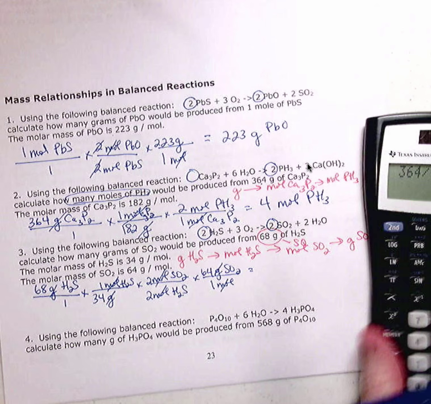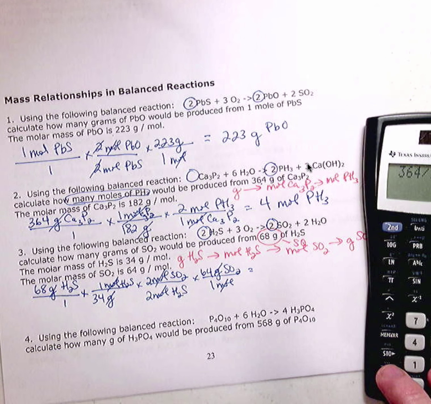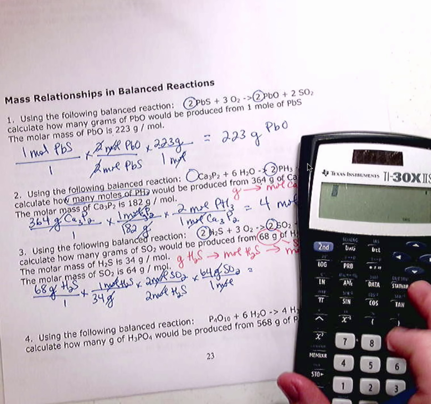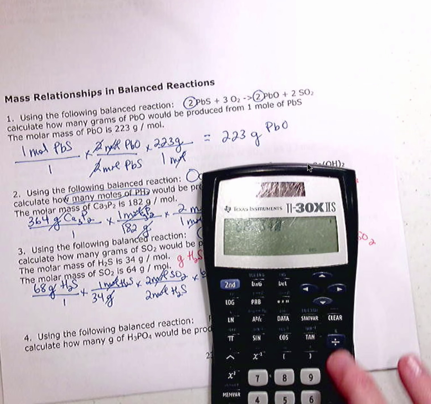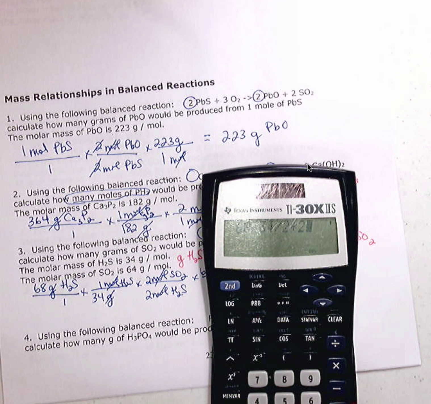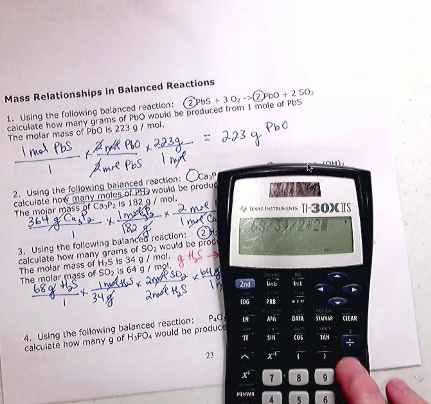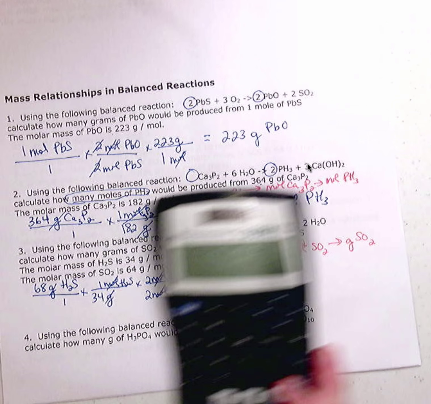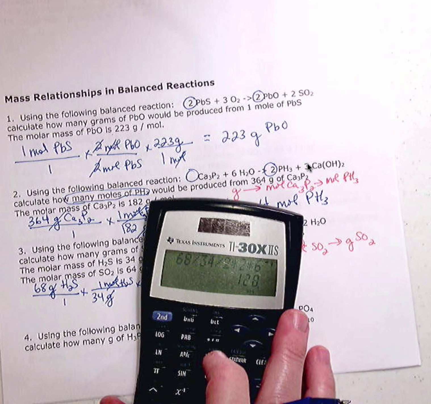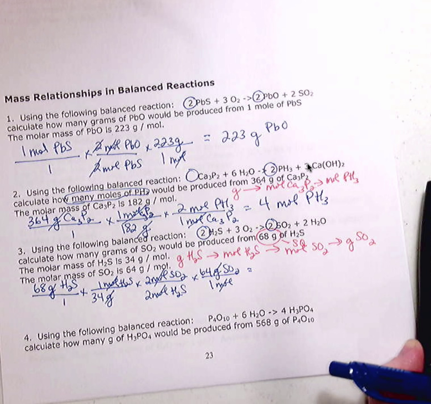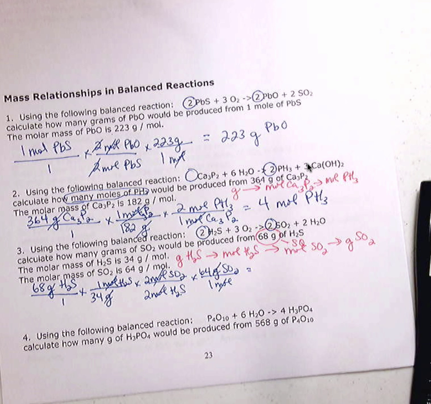So in our calculator we're going to do 68 divided by 34 divided by 2 times 2 multiplied by 64. It looks like that, and we'll get 128 grams.